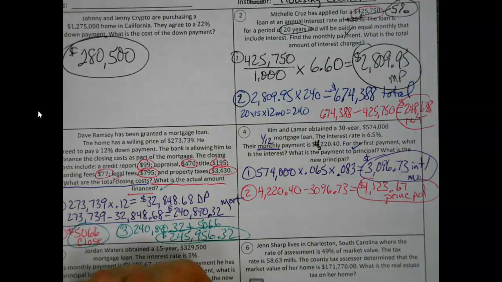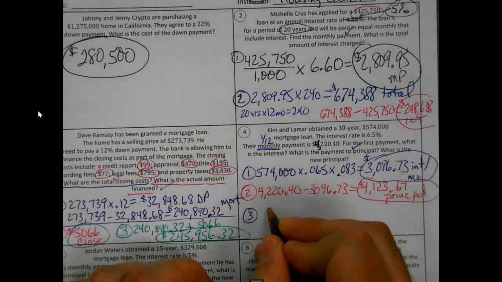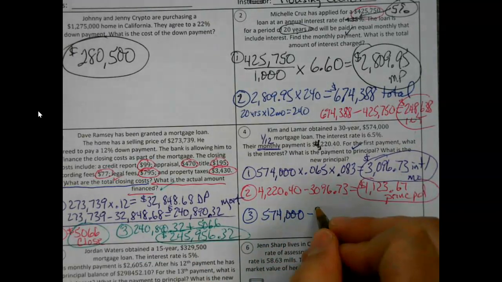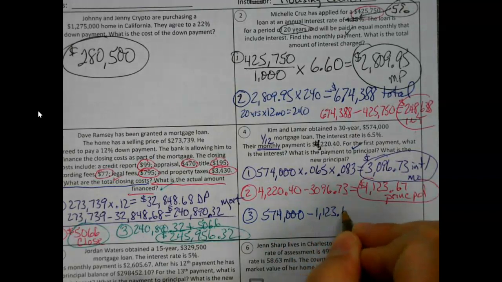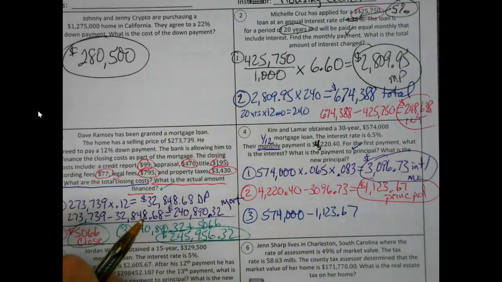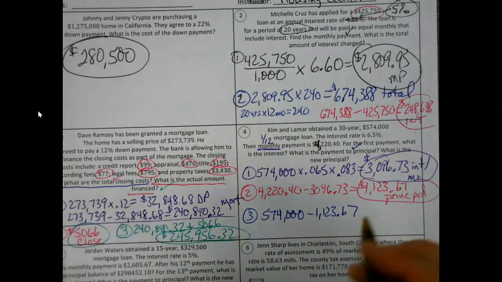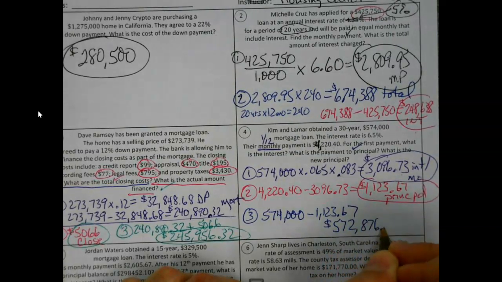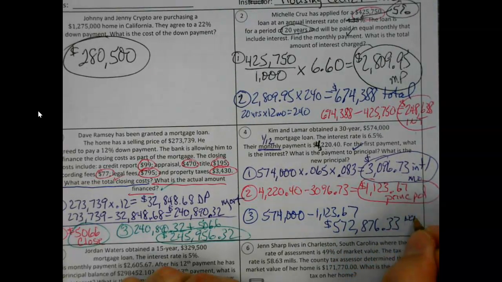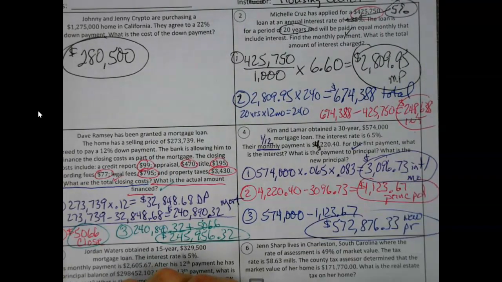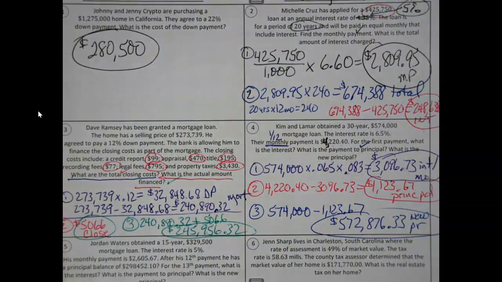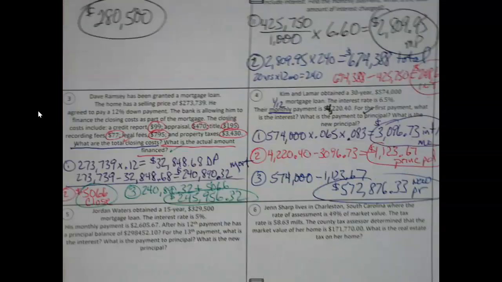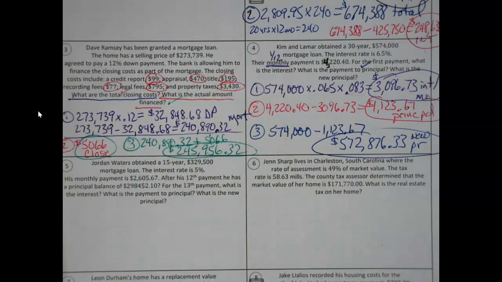And so finally, what's the new principal? That would be taking the total of your loan minus the principal that I paid. Not the whole payment, just the principal. Lots of pieces on this one. And I get all 3. So again, fancy, no. Lots to do, yes.